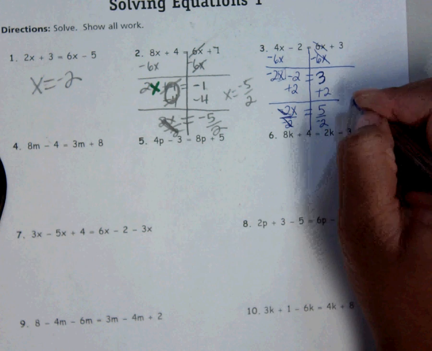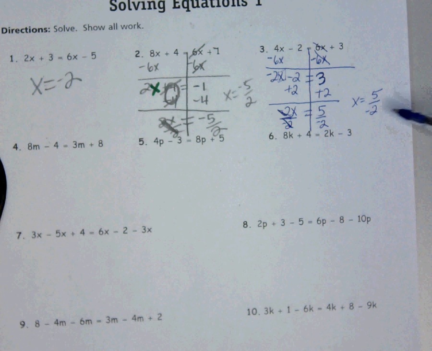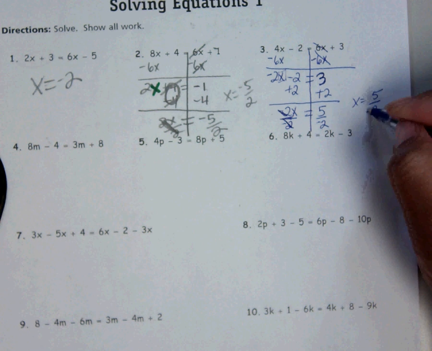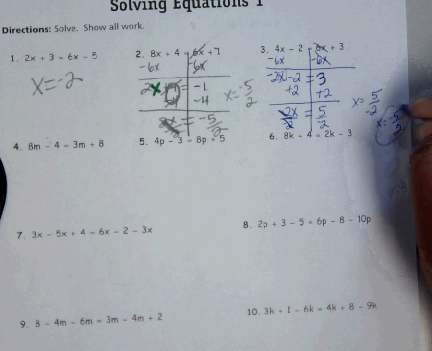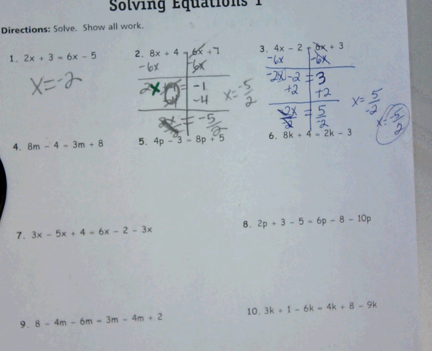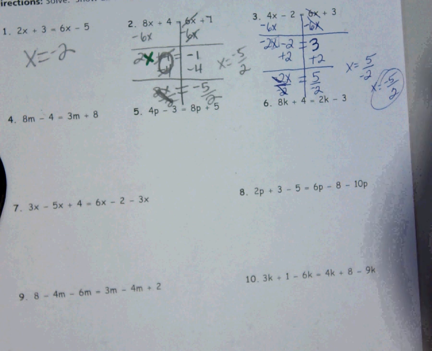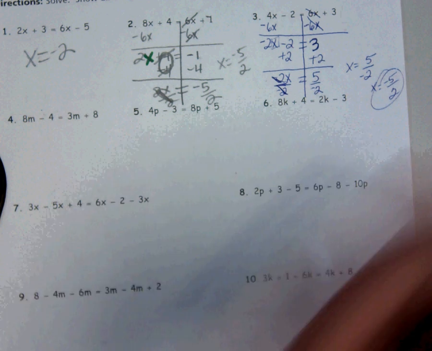So now x equals 5 divided by negative 2. But how do we write that? Because we just practiced slope, right? And we knew the negative is always written in the top because that's the way the calculator produces it. So can I rewrite it and put the negative in the top? Yes, I can.